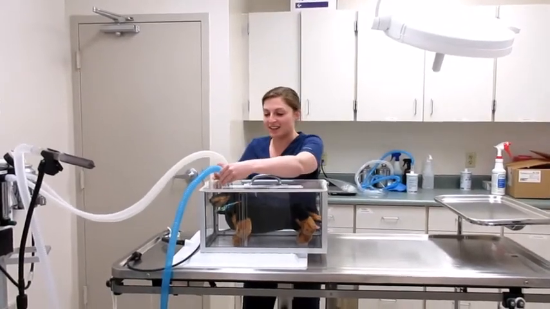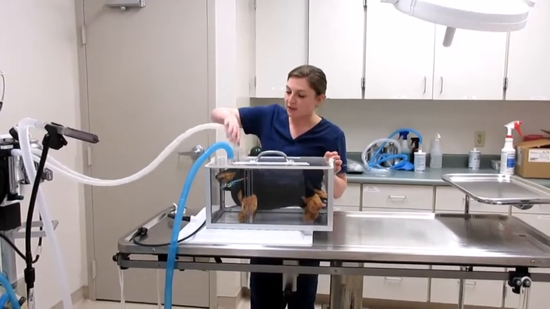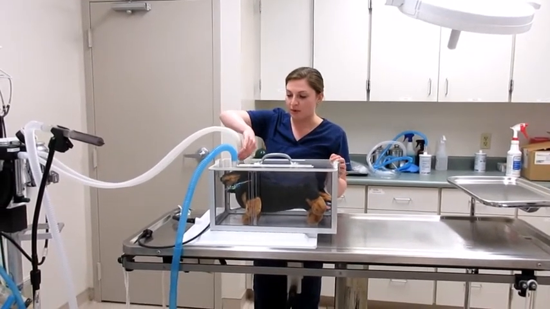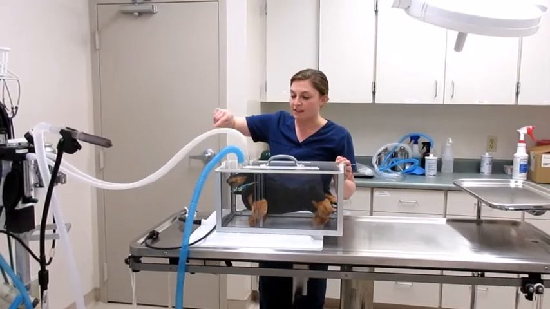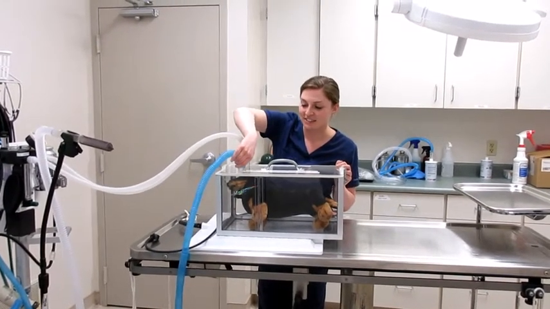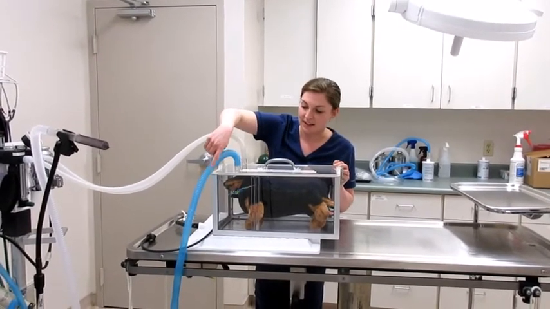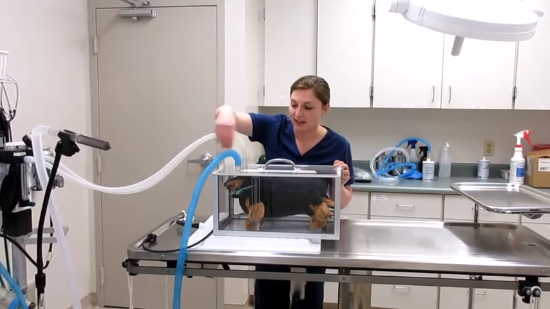So it has two valves. You put your corrugated Y tube in one port. That's going to be your fresh gas, and then the scavenging system goes on your second port, and that will be how your exhaled gases are scavenged out.